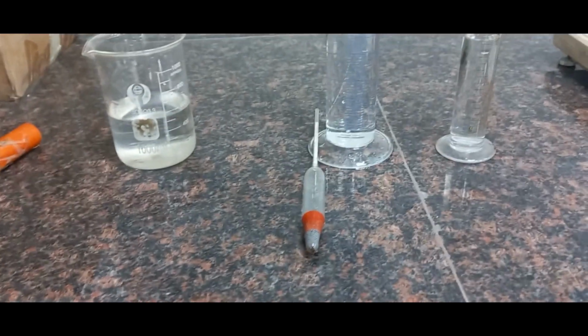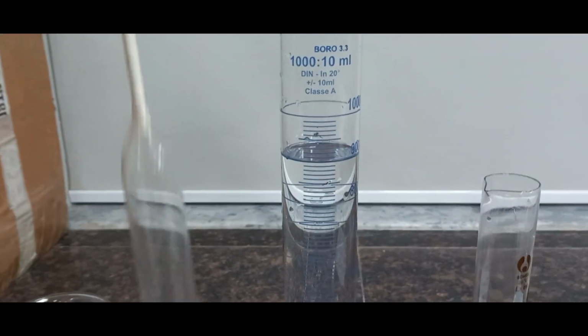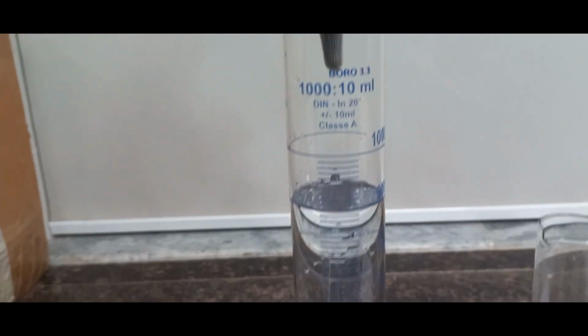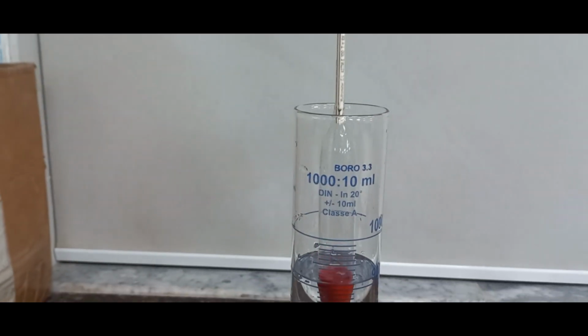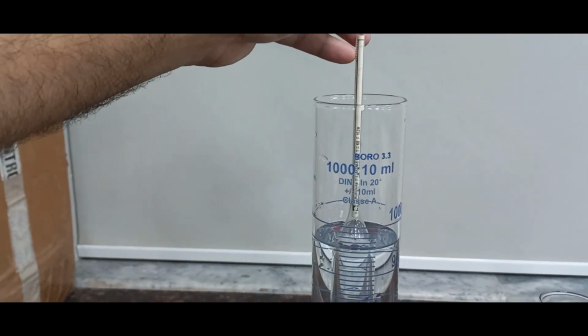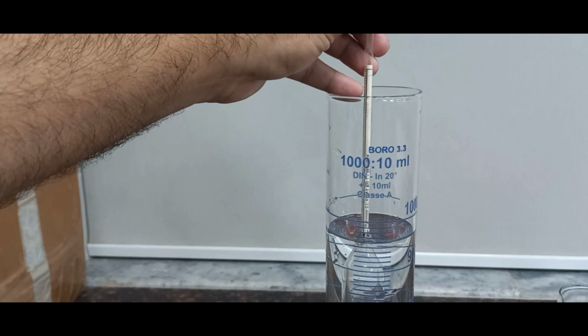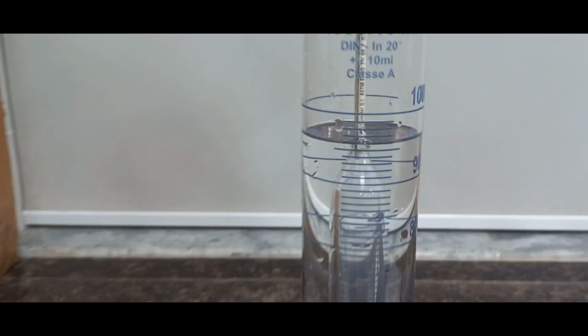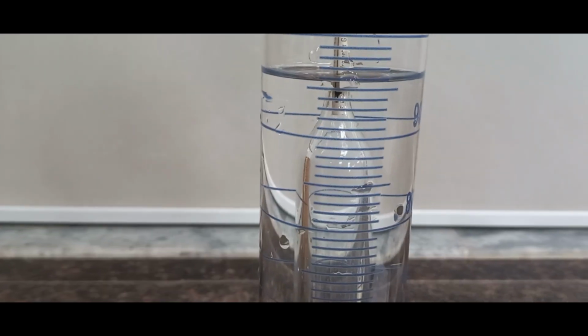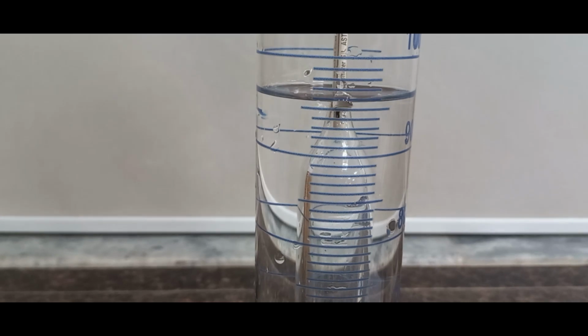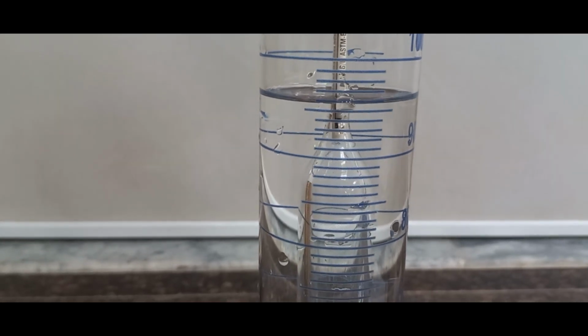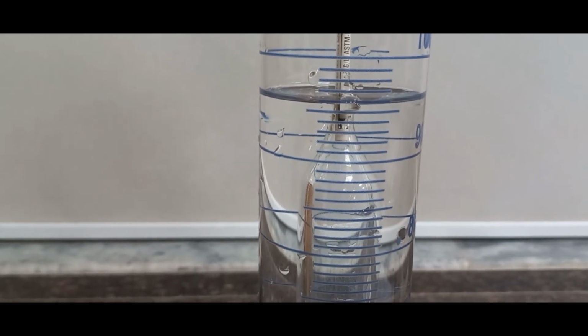This is our hydrometer. For the direct method, we will insert the hydrometer into the water up to the stem of the hydrometer bulb and record the rise of water in the measuring cylinder.